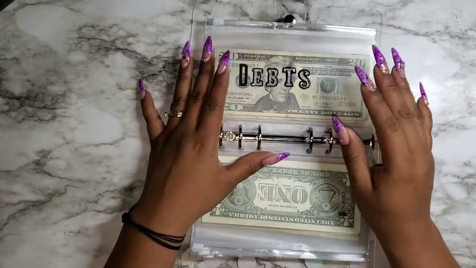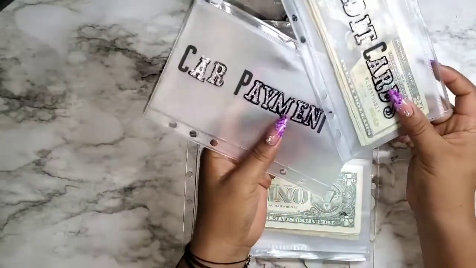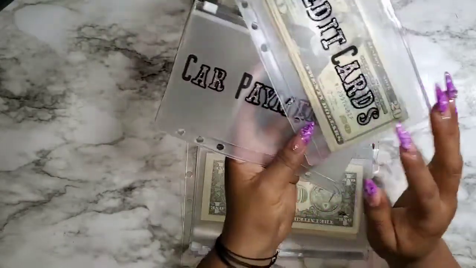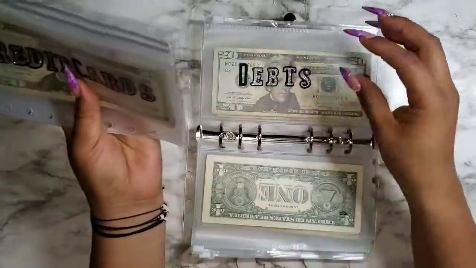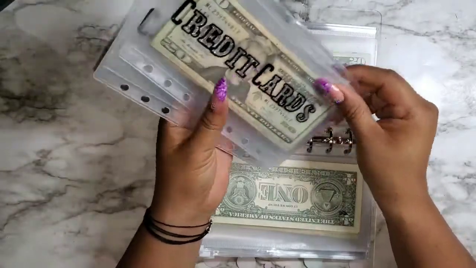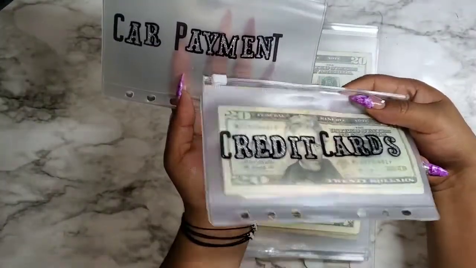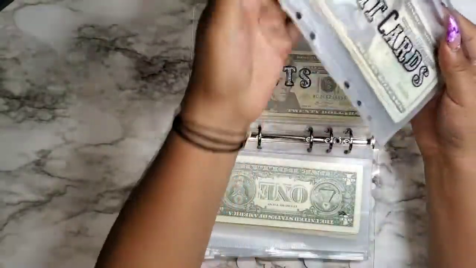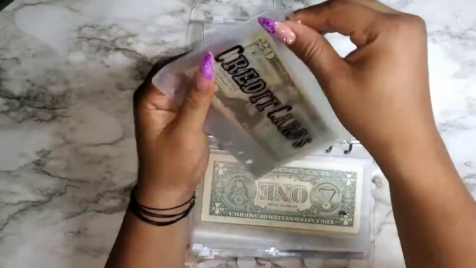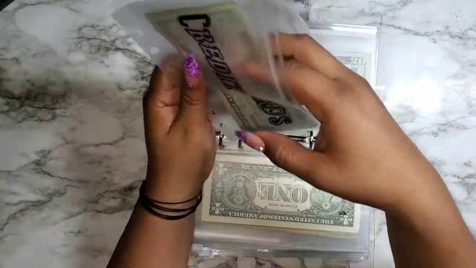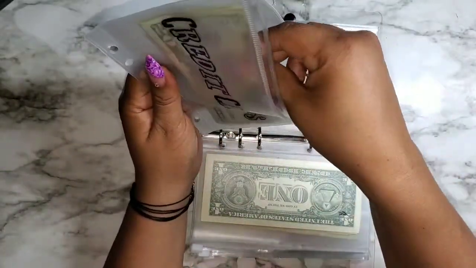So I know that credit cards and then my car payment was removed from this envelope, so these two will be incorporated into the debt. So whatever I did have for car payment, which I do not have anything for car payment, so credit card has money in here, and I will be adding this to our debt envelope.